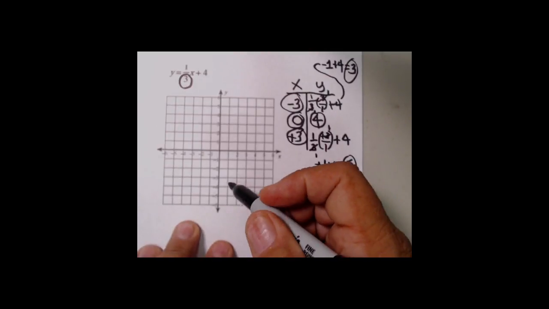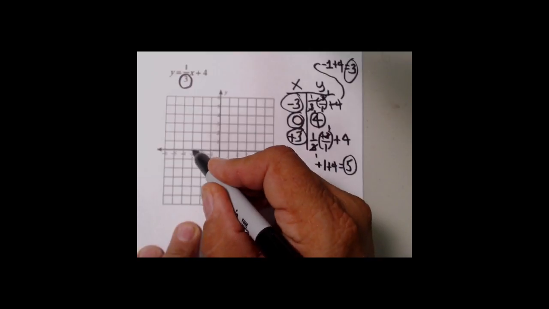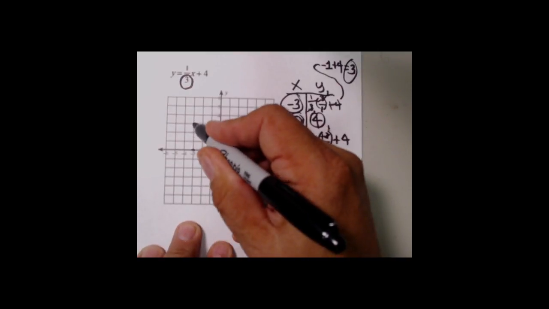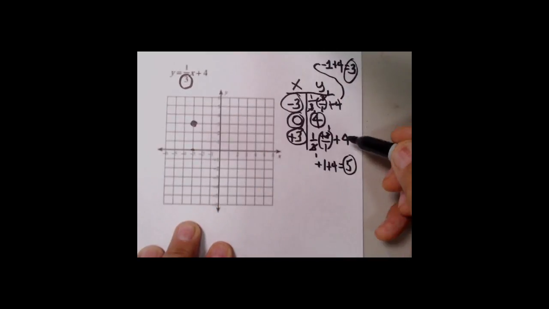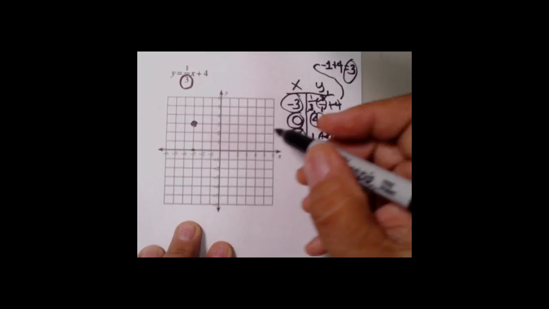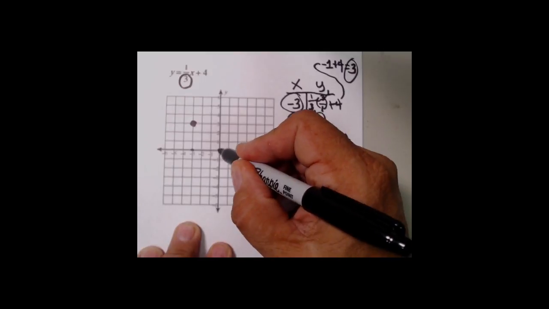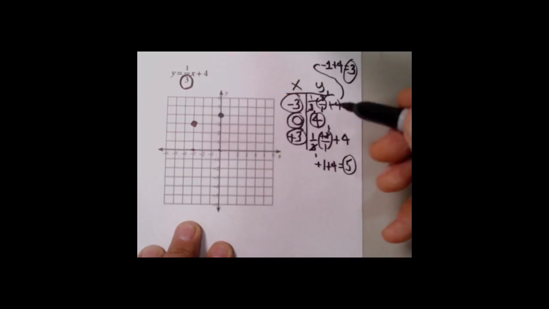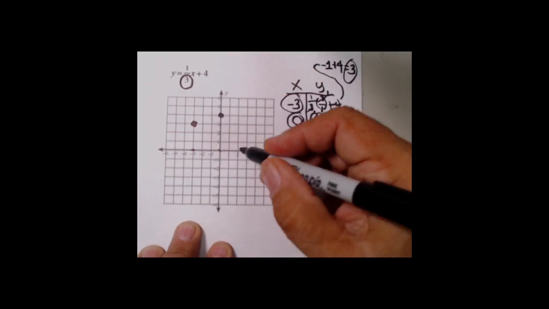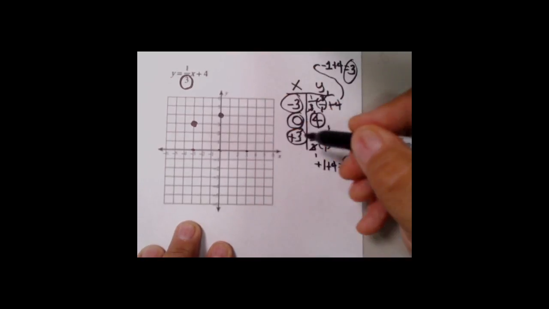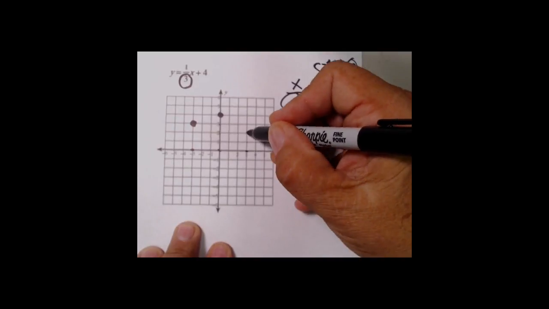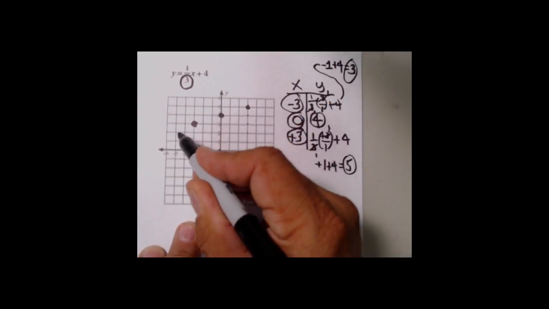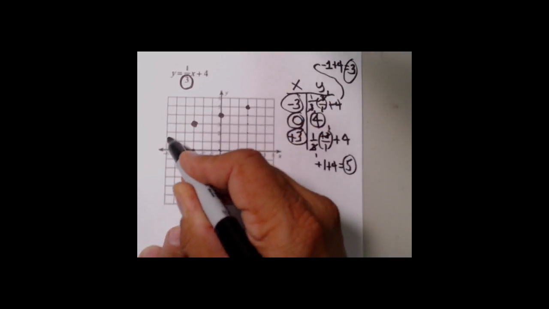So here we go. X equals -3. 1, 2, 3. Okay, Y equals +3. 1, 2, 3. So there's my first point right there. The second point is X equals 0. Okay, right there. And then I have to go up 4 in Y. 1, 2, 3, 4. There's the Y value. The last point is X equals +3. Here that is. And Y goes up 5. 1, 2, 3, 4, 5. There we go. Now, draw a straight line through those. Okay, here we go.